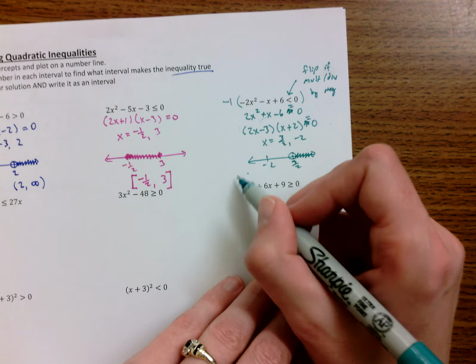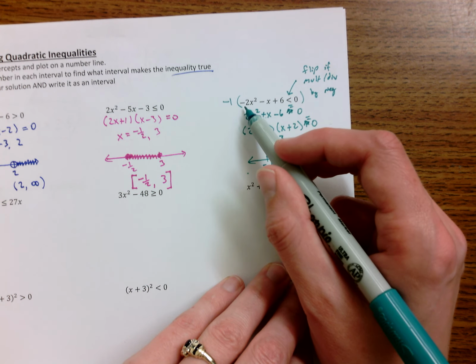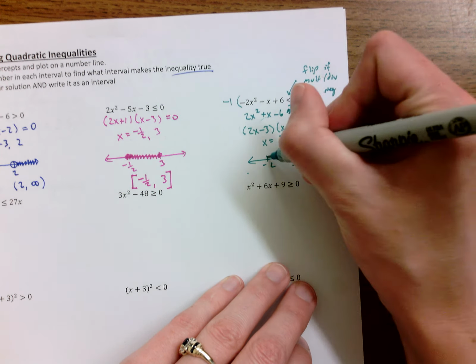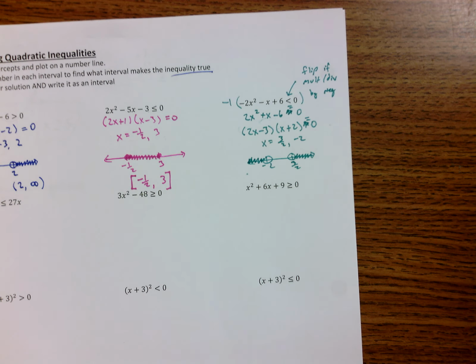All right, over here, similarly, -10,000 squared times -2 is going to be a really negative large number, right? So that's also going to work. And again, open circle, because that's not part of my solution.